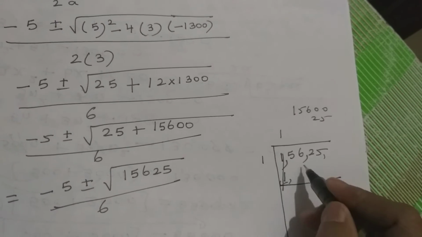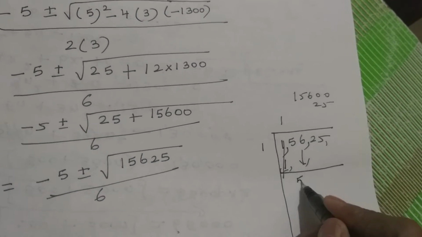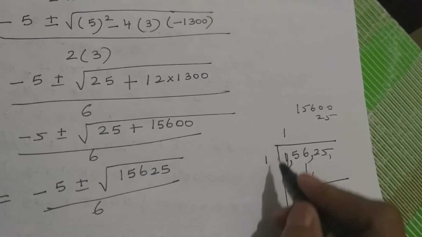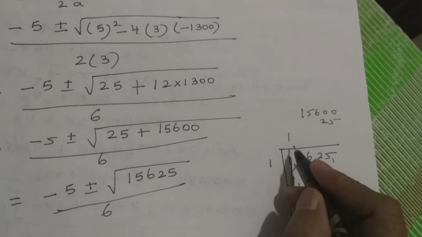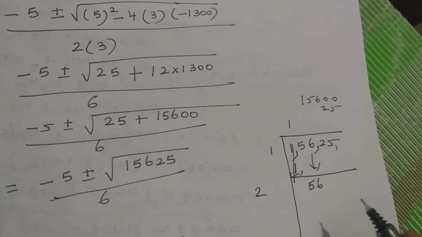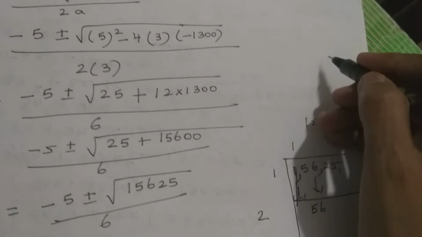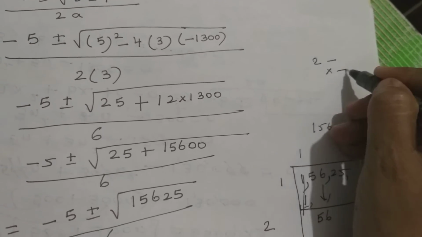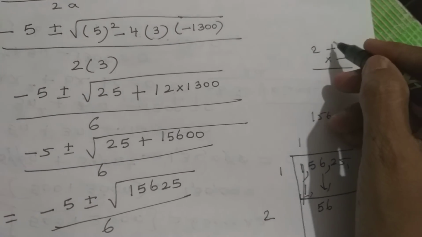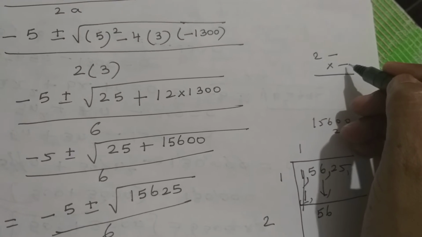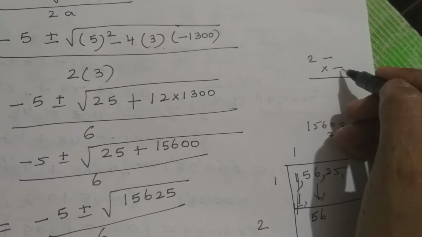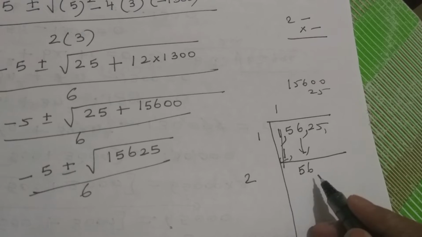Subtract it, cancel this. Next bring this down, you are getting 56. Now your next step: you have to multiply 1 by 2, so write 2 here. Then you have to check 2 with the same number when you multiply. Here one number, here one number, you have to put and multiply. When you multiply, you have to get the answer below 56.